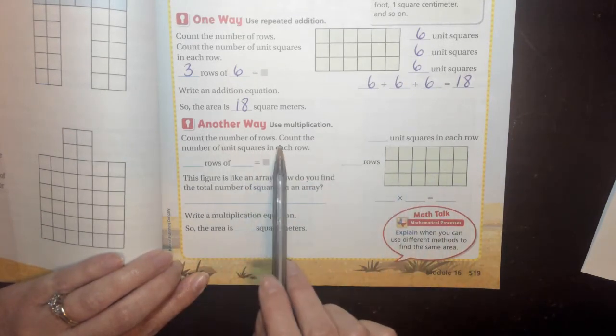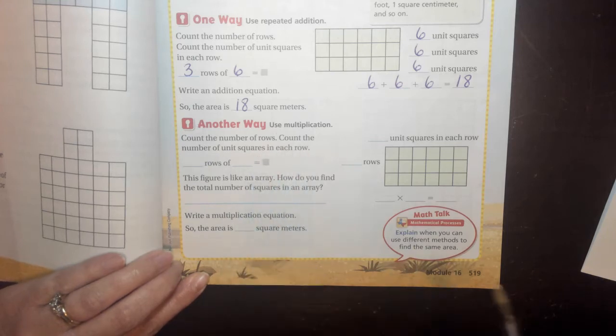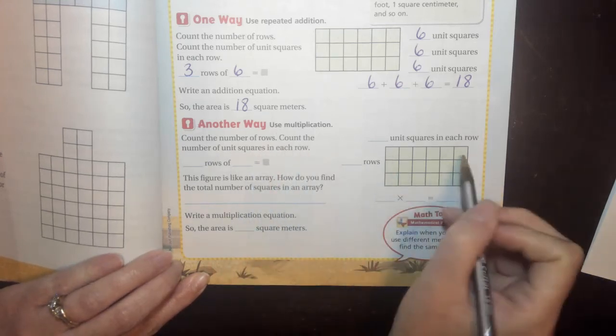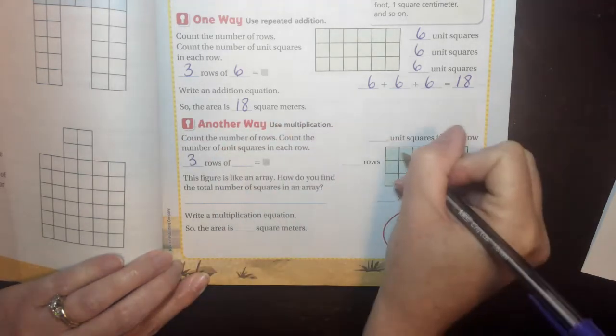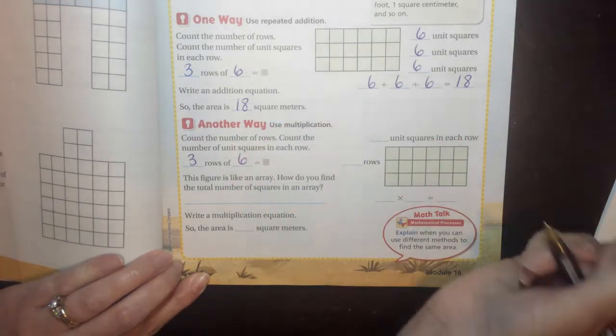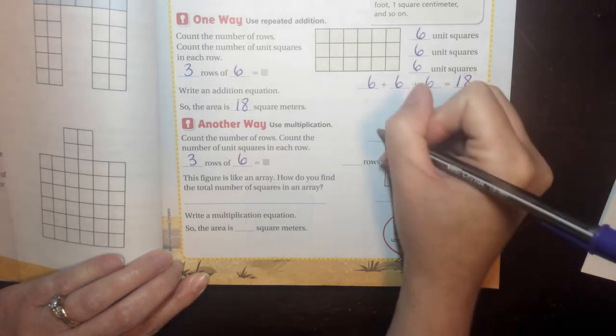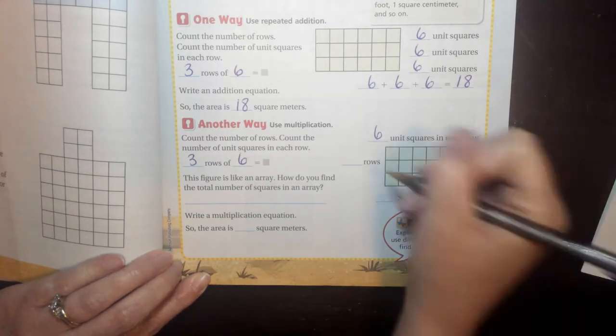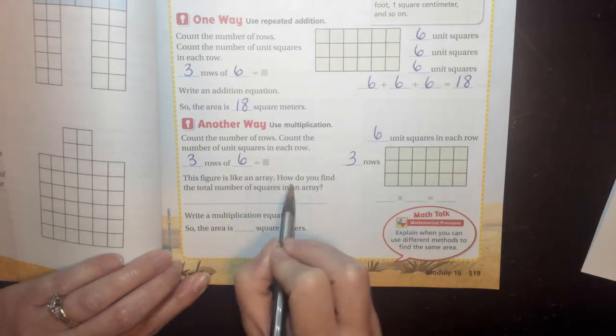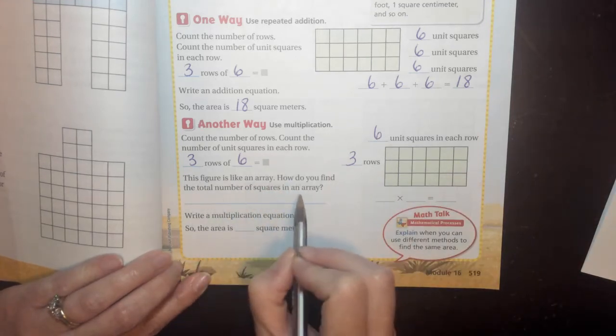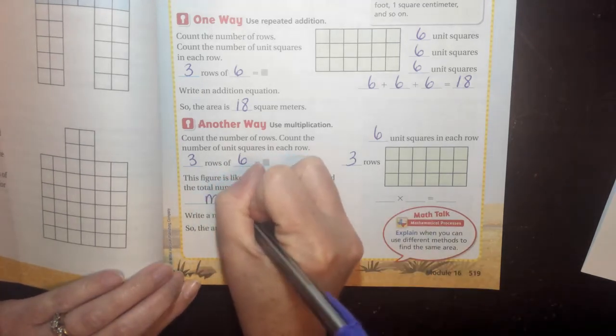So let's look at this rectangle over here. It says count the number of rows, count the number of unit squares in each row. So there are 3 rows of 6. So there are 6 unit squares in each row, and there are 3 rows. This figure is like an array. How do you find the total number of squares in an array? And the answer to that is you multiply.